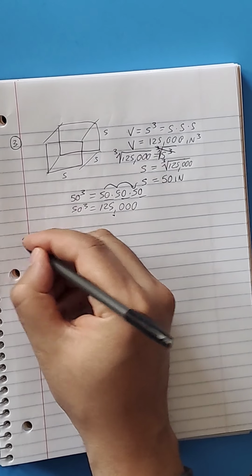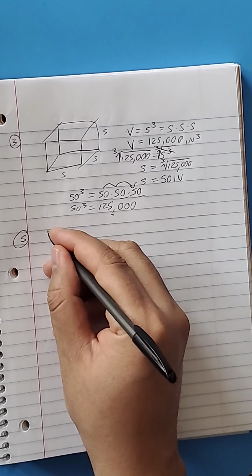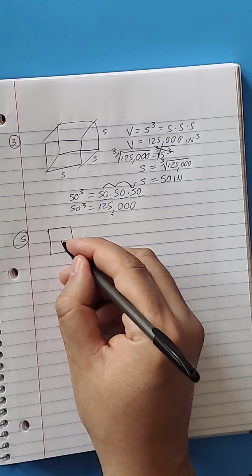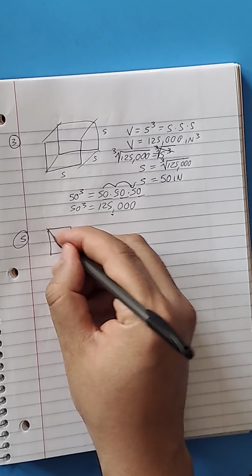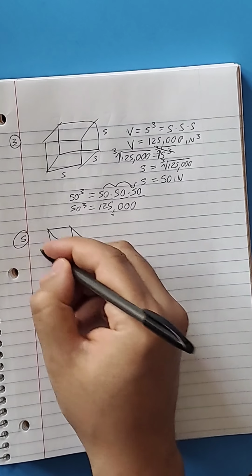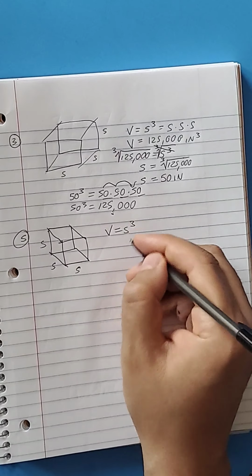Number 5 is the same thing, even though it's a decimal, but you're going to work it the exact same way. So I got my cube: side, side, side. The volume is going to be S cubed.